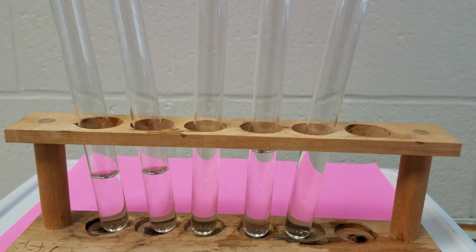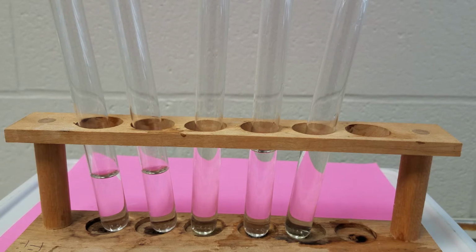In this demonstration, we will be identifying different types of chemical reactions and also practice writing and balancing chemical equations. So on your worksheet that you have for this, in part 1, this is where you're going to record your data to determine if there was a chemical reaction.